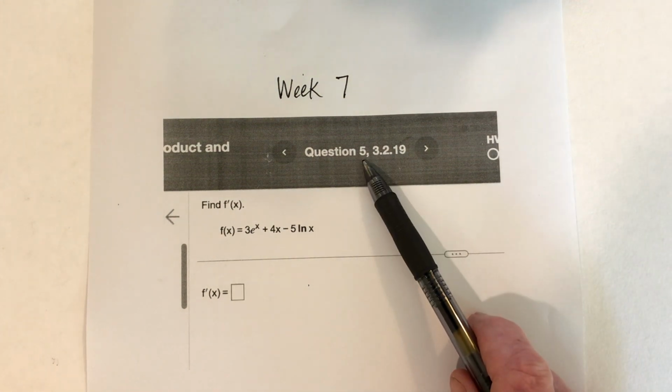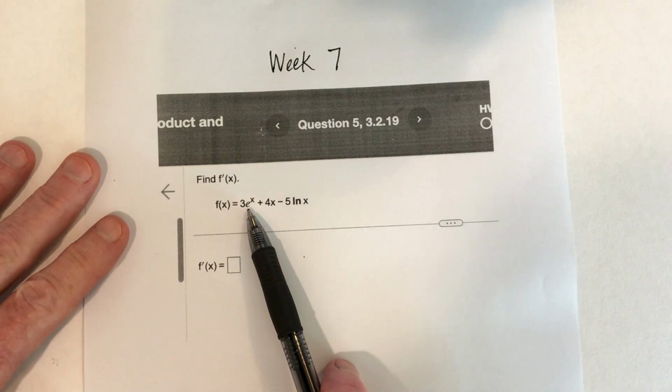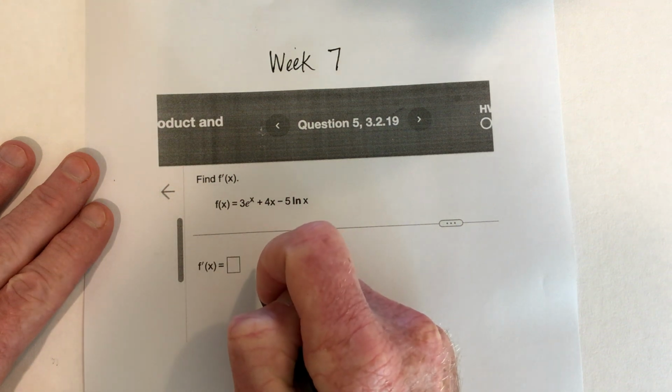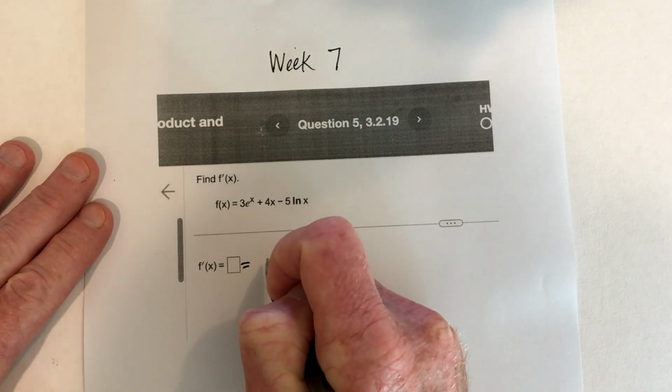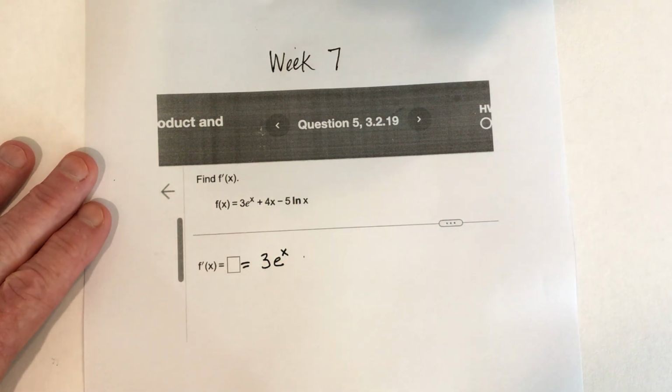Question number 5 is one that I chose, and this one is pretty straightforward. The derivative of e to the x is just e to the x. So the 3 can stay there, so my answer in this little box would be that 3 stays there, the derivative of e to the x is e to the x.